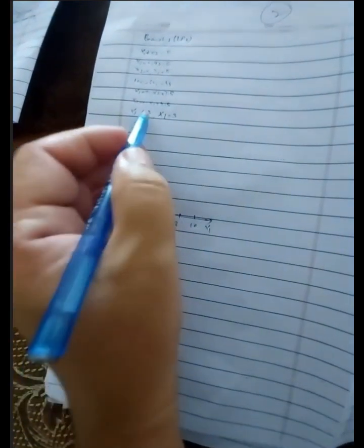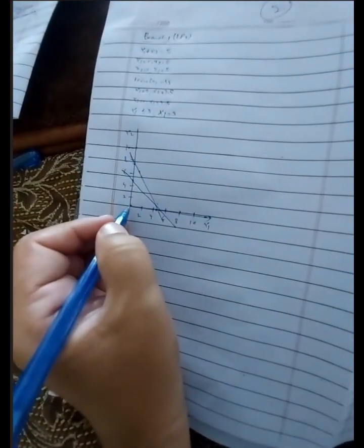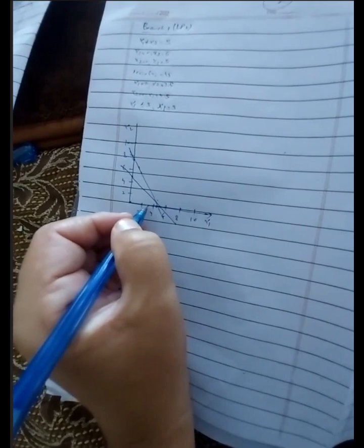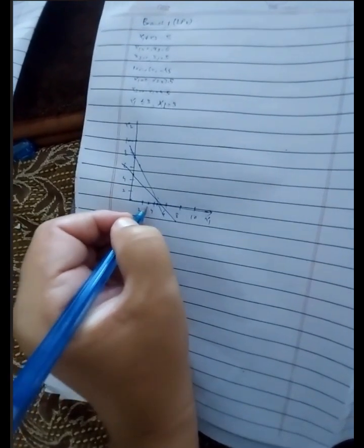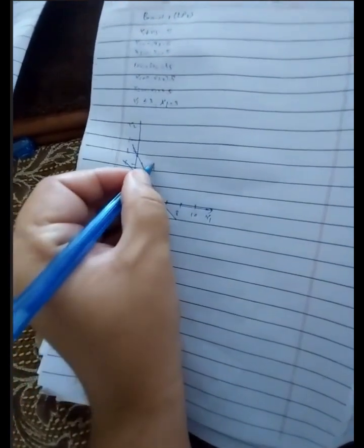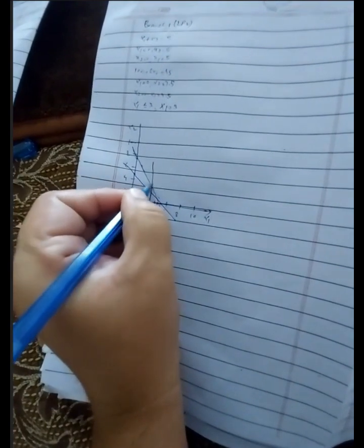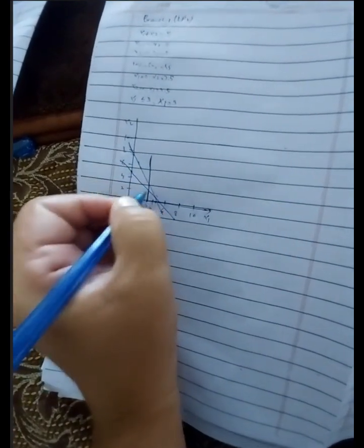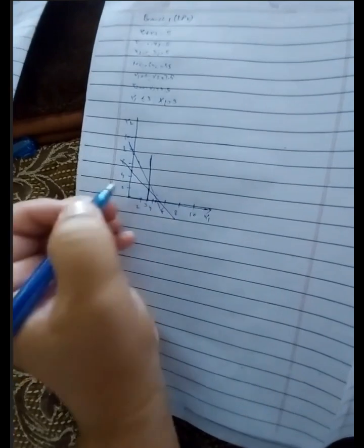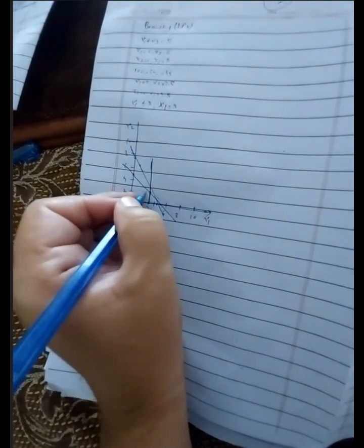Now the third one is x1 is equal to 3. So it means that this one, now the intersection point has shifted over here. You see?